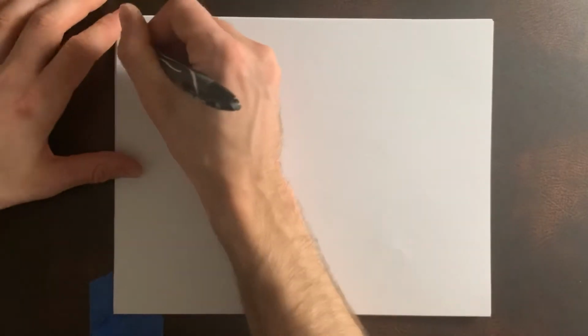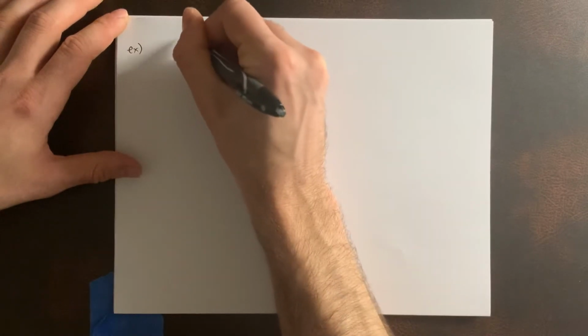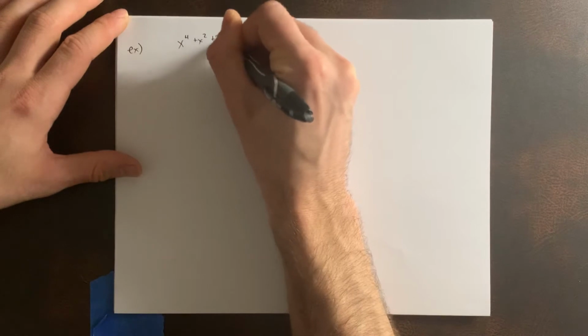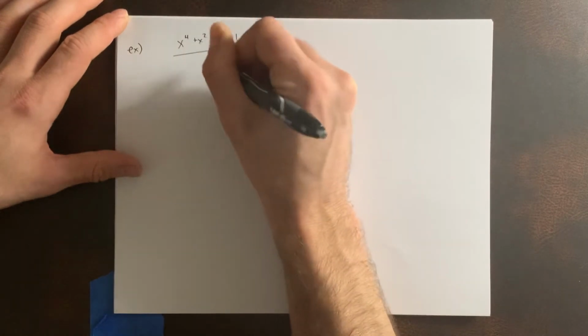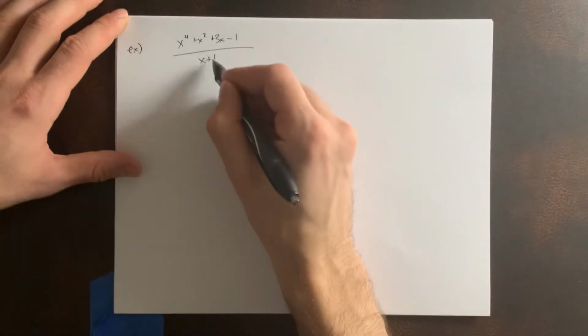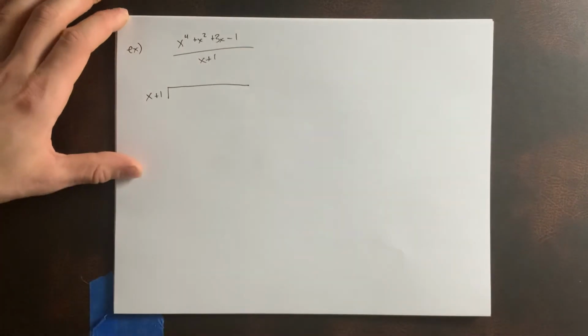So the next example we're going to do, let's do x to the 4 plus x squared plus 3x minus 1, all over x plus 1. Okay, just like before, this thing on the bottom goes on the outside of the symbol, and this thing is going to go on the inside.